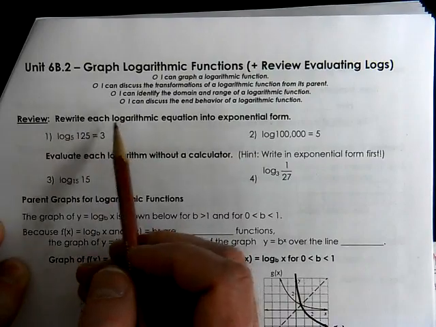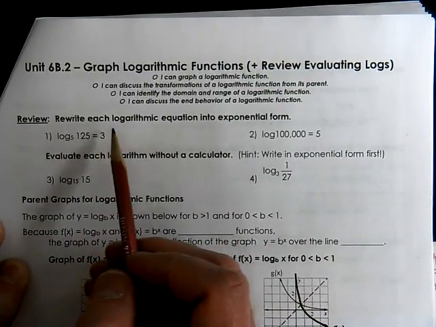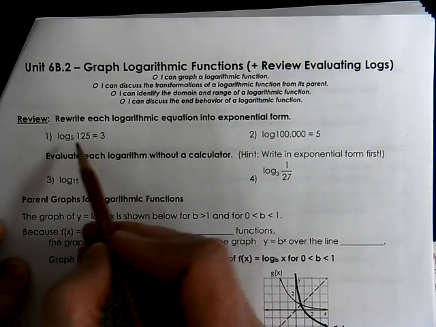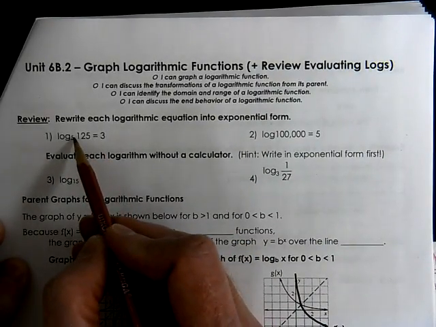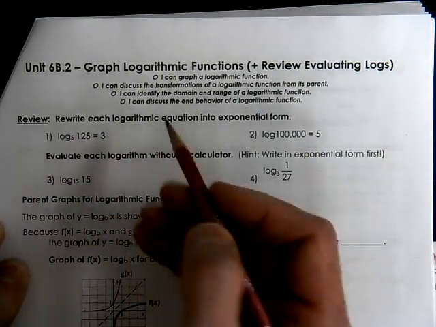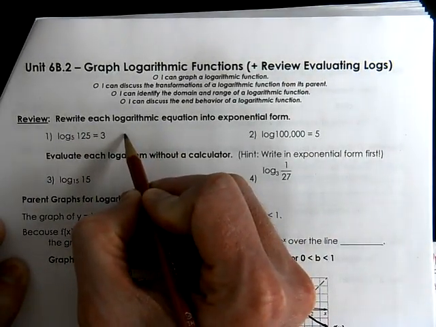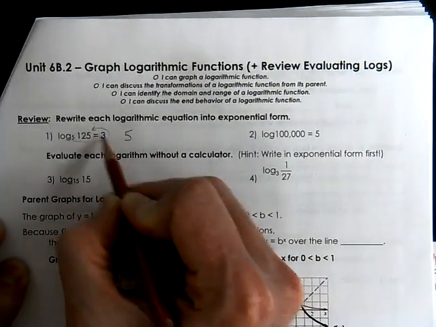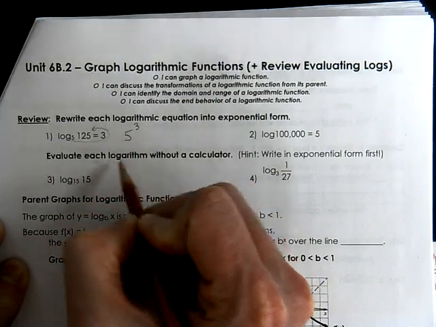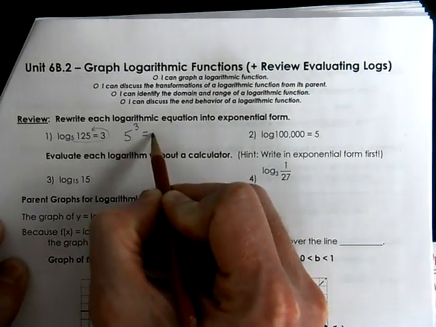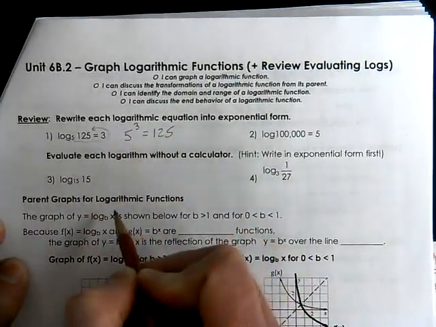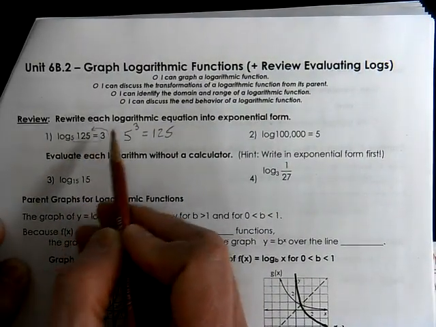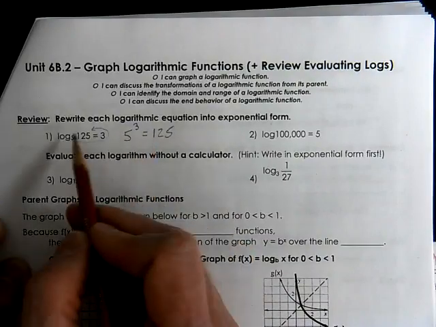So looking at converting logarithms into exponential, which is a skill we're going to need to graph, let's look at this one. The base is 5, and a logarithm equals the exponent. So to convert this to exponential form, this is going to be 5 with an exponent of 3, and that equals 125. So you can take a logarithmic form and write it in exponential form. They're still equivalent.